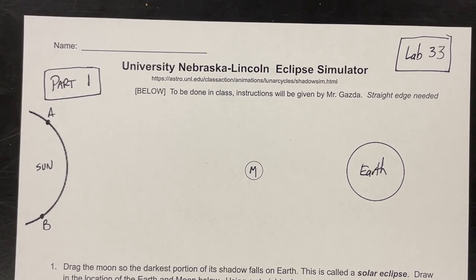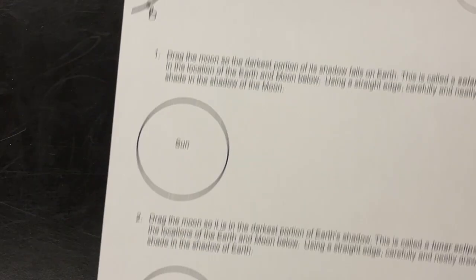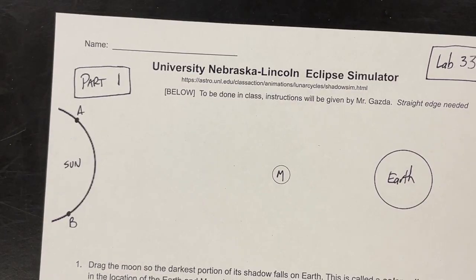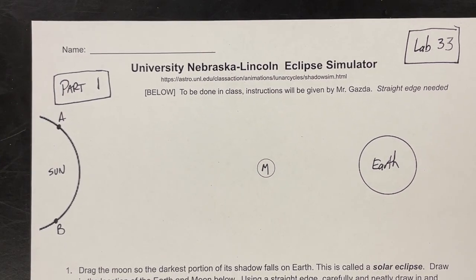Here we go, Lab 33. This is part one. This is just an introduction of what you're going to be doing at the bottom here. I want to show you kind of what I'm thinking, or how this goes.